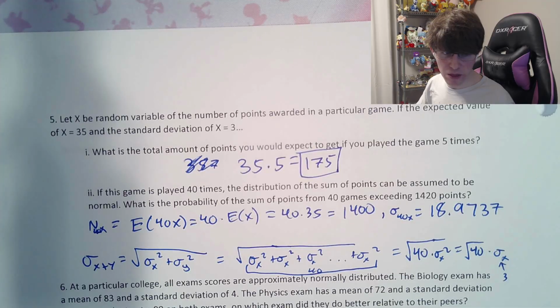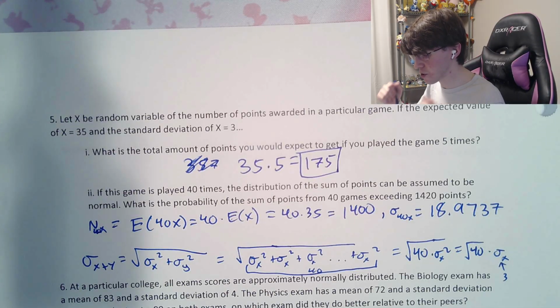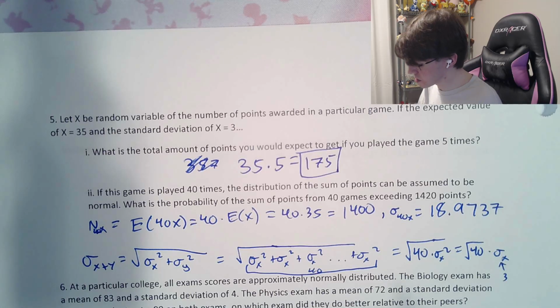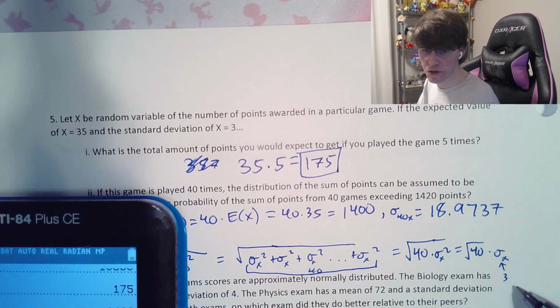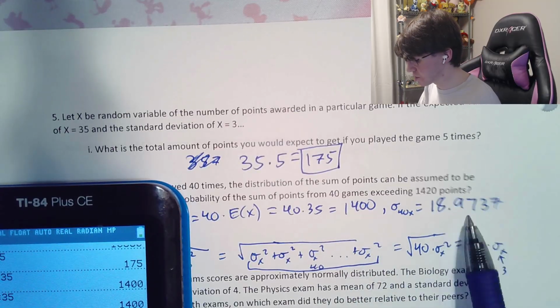Recap. We are trying to do a normal distribution, so we're going to be using our normal CDF, so we have to find the mean and the standard deviation. The only formula that we actually did in class was this one, where we're adding 2 standard deviations together, but here we're adding 40 standard deviations together. But they're all the same standard deviation. Because they're all the same, we can simply say the square root of how many times we're doing it times the overall standard deviation, which is just 3 in this problem. So we do the square root of 40 times 3, and we get these two numbers.